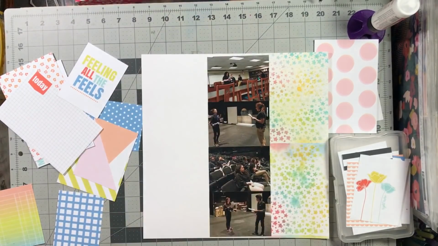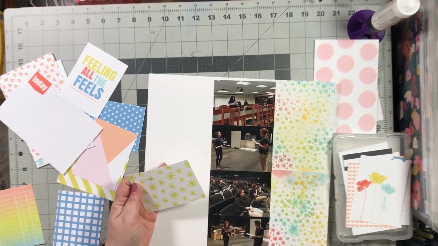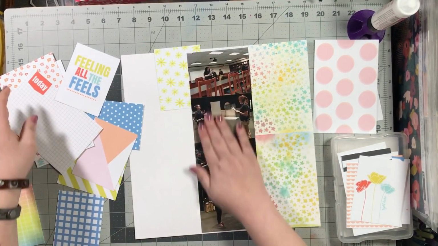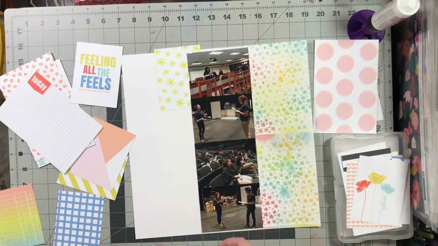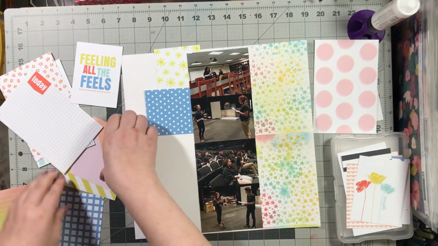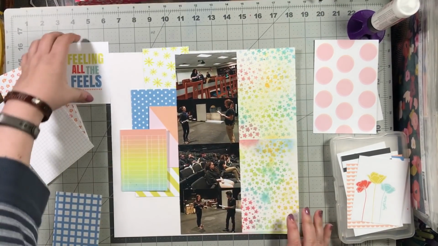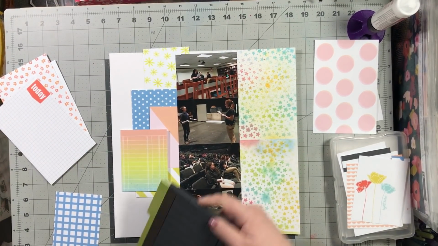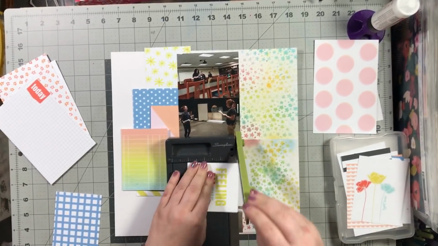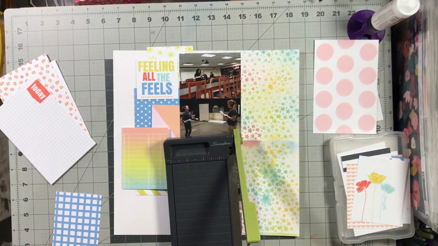And as I was saying, I'm just using these cards as what you would use pattern paper for. And if you have one that doesn't work for you, flip it over, see if it's blank, and just use it as a journaling card. So as you can see, I've got some going horizontally, some going vertically. I'm going to skip ahead because I'm doing basically the exact same thing until this point where I decide to cut down the feeling all the feels card, and I'm going to put that at the top.